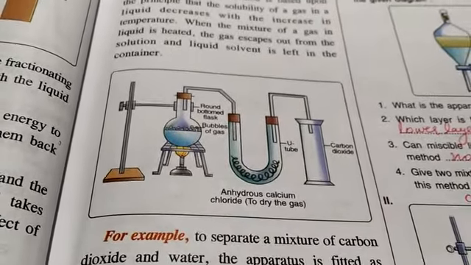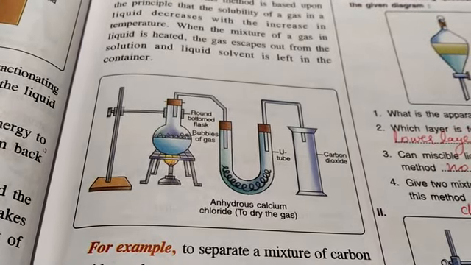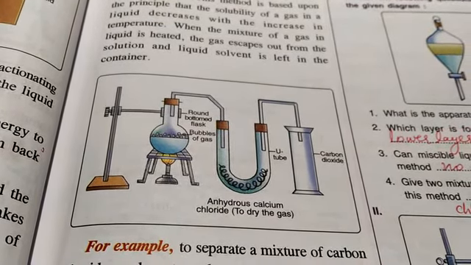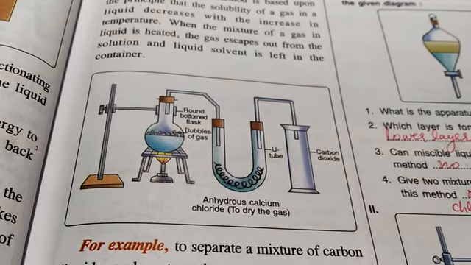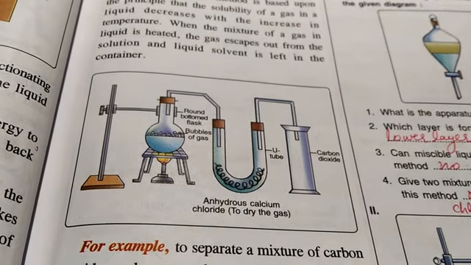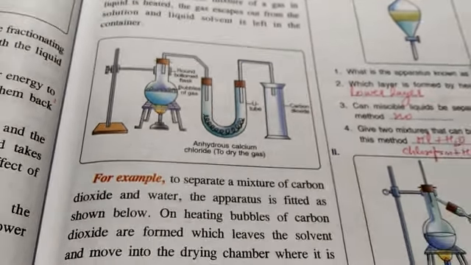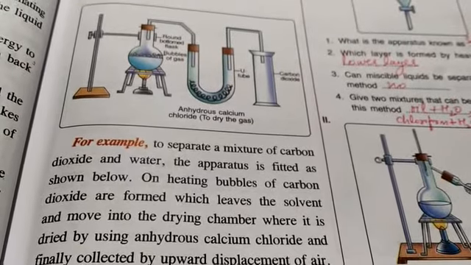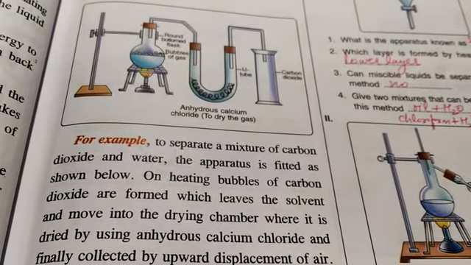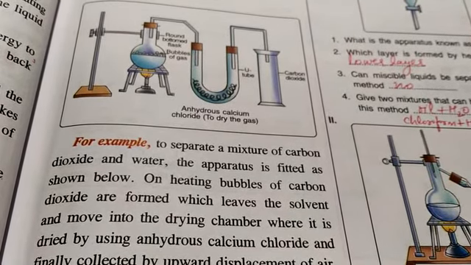In this figure shown on the screen, they are trying to separate a mixture of carbon dioxide and water. They have taken it in a round bottom flask and have started heating it. You can see the bubbles of the gas, that is CO2. On heating, the bubbles of CO2 are formed, which leave the solvent. The solvent is your water, which stays down in the round bottom flask.